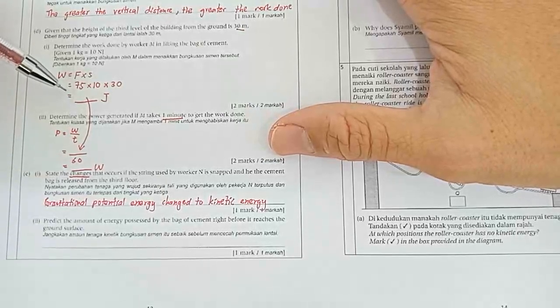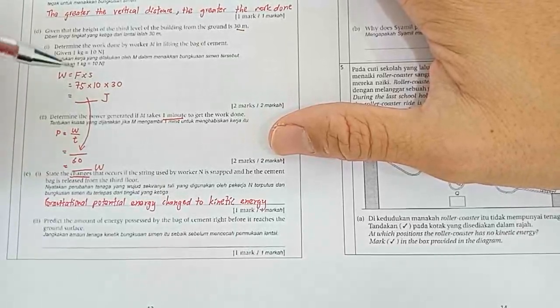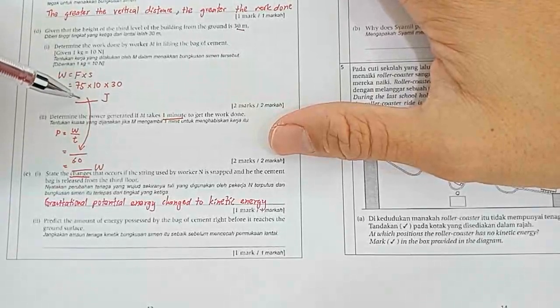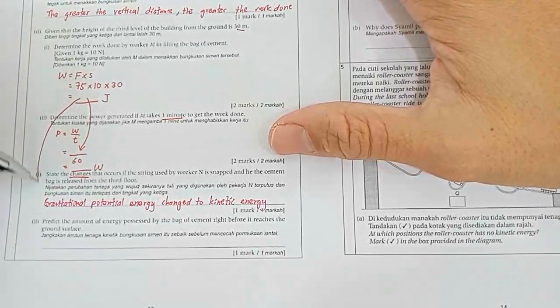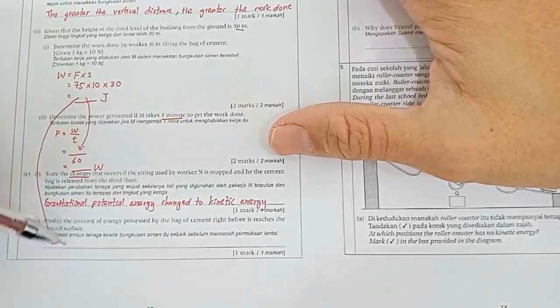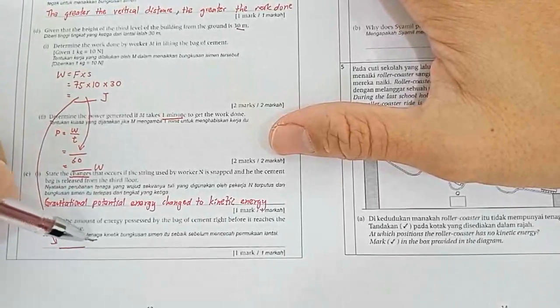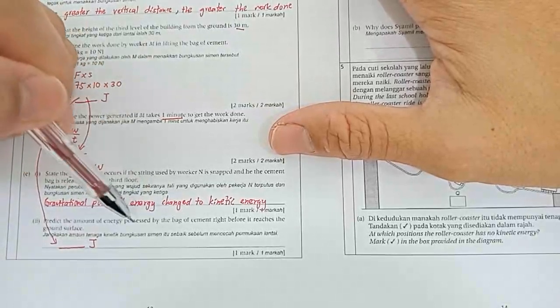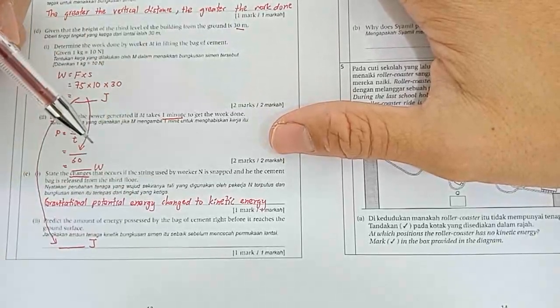Okay, work done by the worker in lifting the bag of cement. Okay, so that means it is the same as work done. So this value you write inside here. How many joule is the energy possessed by the bag of cement?